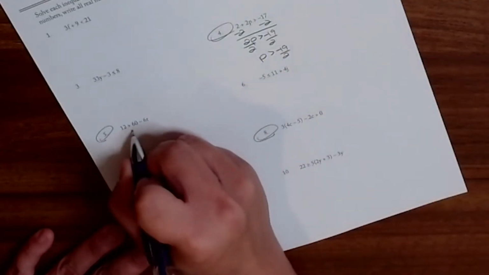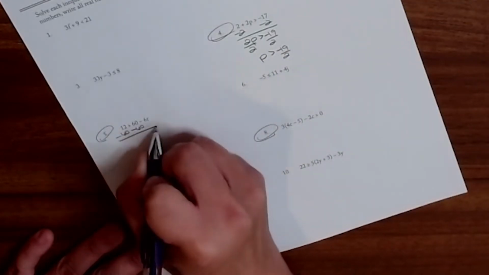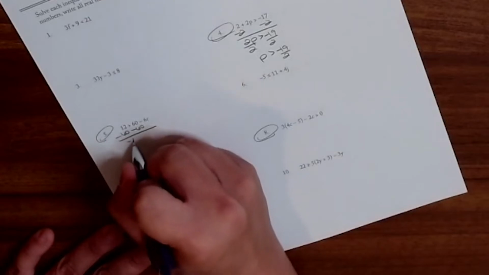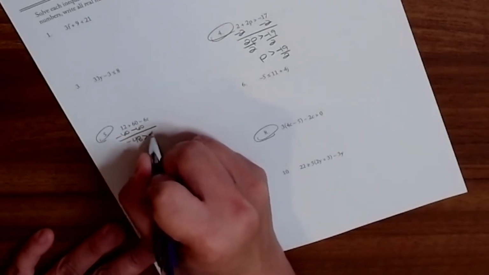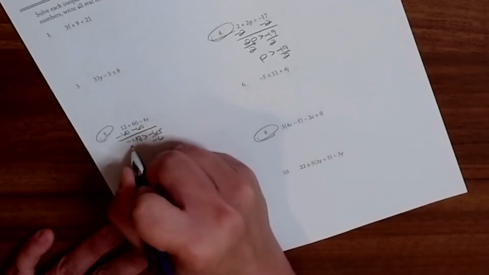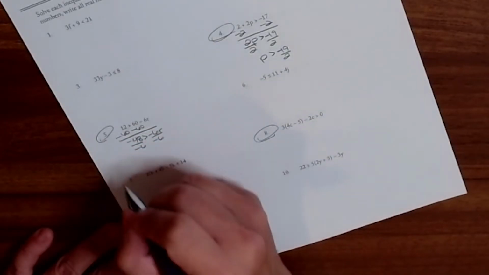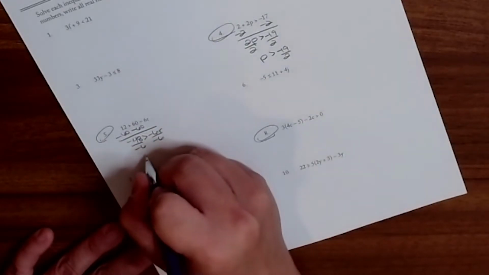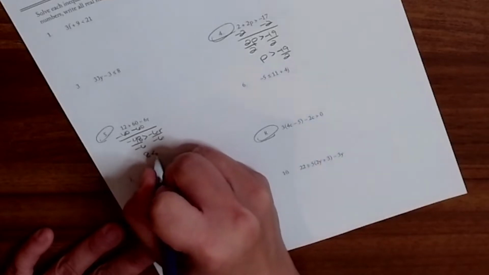Okay. Subtract 60 from both sides. So I get negative 48 is greater than negative 6r. Divide both sides by negative 6. Remember, switch the direction of the sign. So I get 8 is less than r.